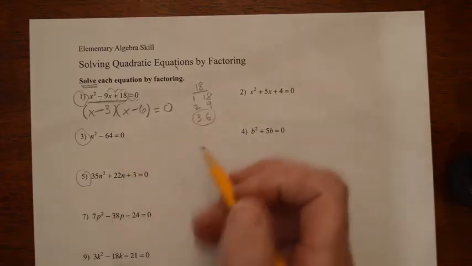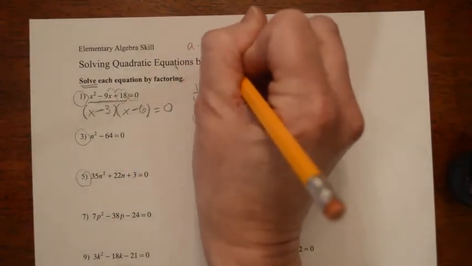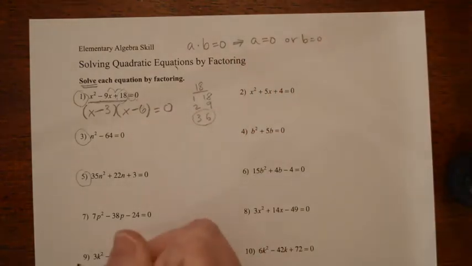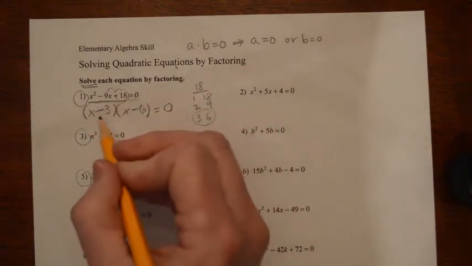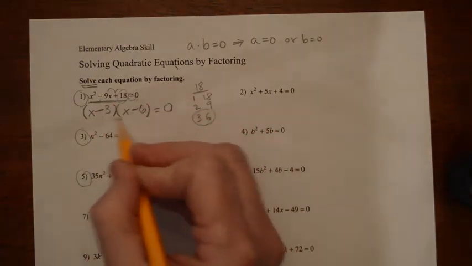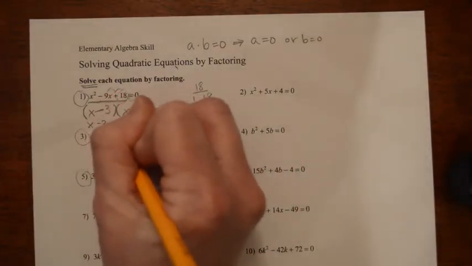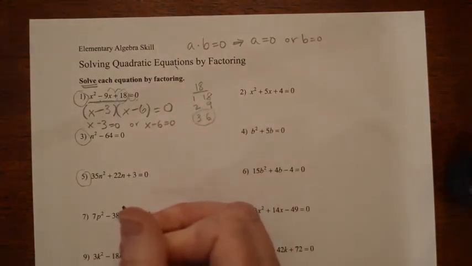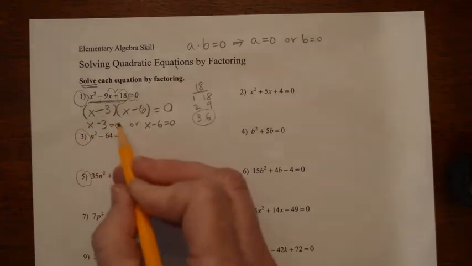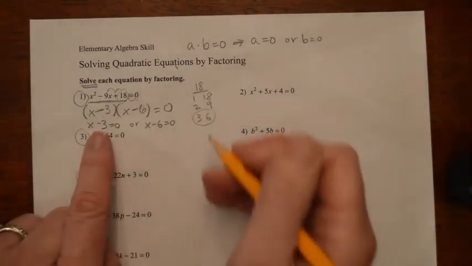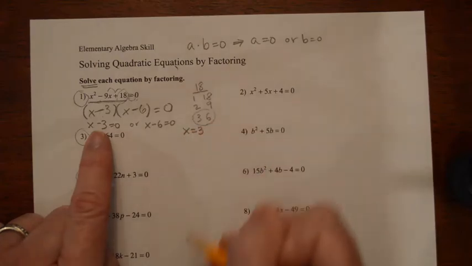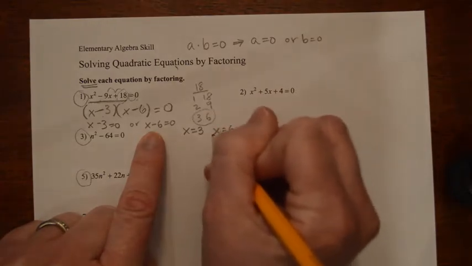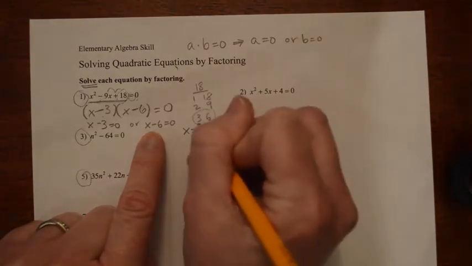All right. Now I'm going to use the property that says if a times b equals 0, then either a equals 0 or b equals 0. All right, that means we have 2 things multiplied together to give me 0. One of them must be 0. So either x minus 3 must be 0 or x minus 6 equals 0. All right, if x minus 3 is 0, hopefully you can just solve that without having to move it over physically. You should get x equals 3. And if x minus 6 equals 0, then that means that x could equal 6. All right, and those are our 2 solutions.